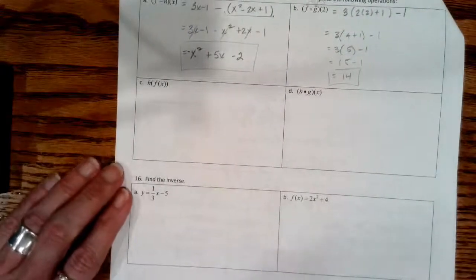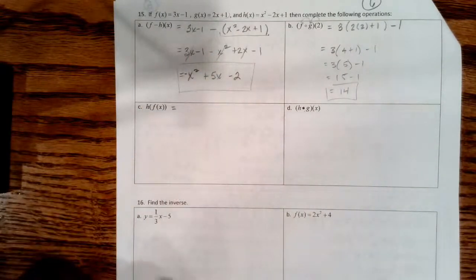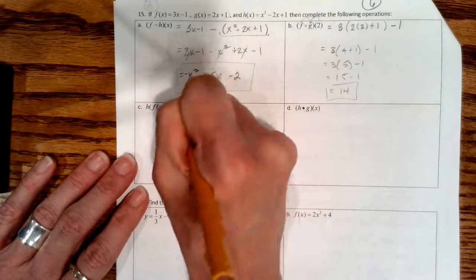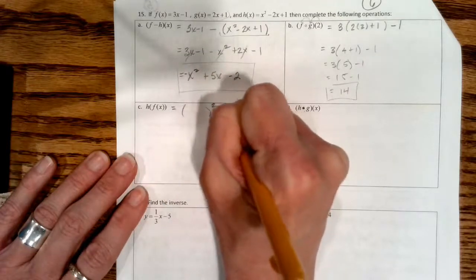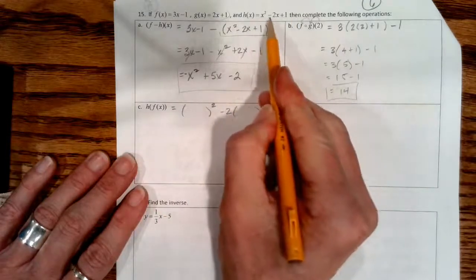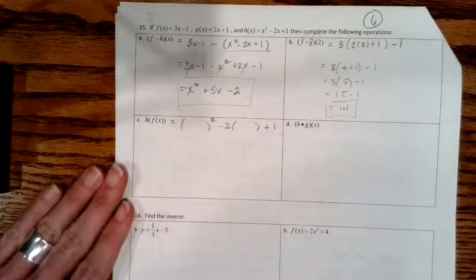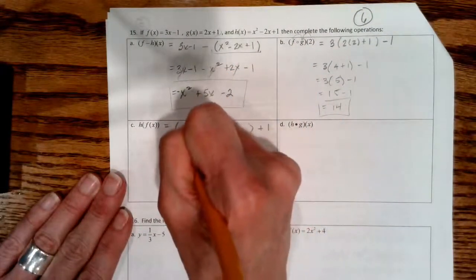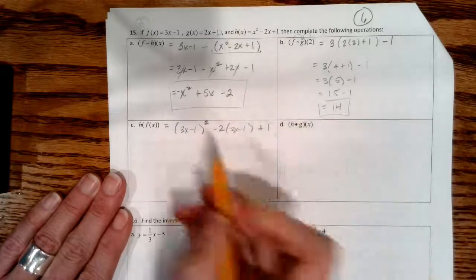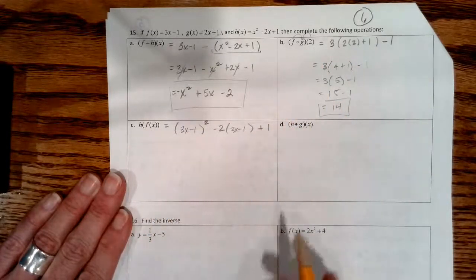All right. Now I don't have a value that goes into f, but I want h of f of x. So I start with my h function, which is x squared minus 2 times x plus 1. And here's my h function up here. So instead of writing x, I'm going to insert f of x: 3x minus 1 and 3x minus 1. So here's the thing. I don't have a value like I did up here, so the best I can do is write it in terms of x.